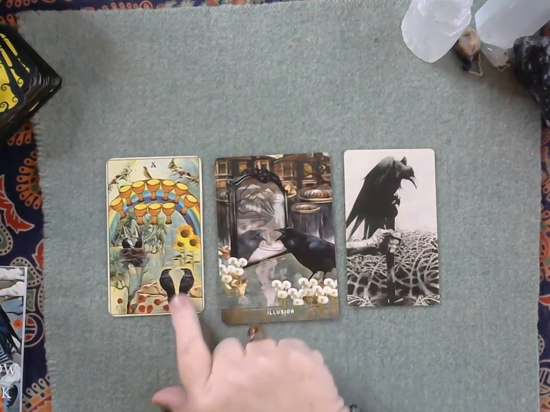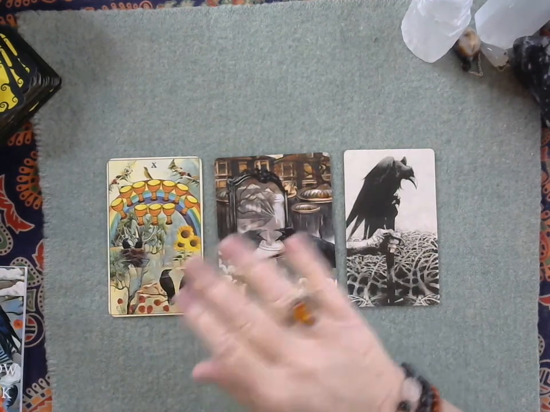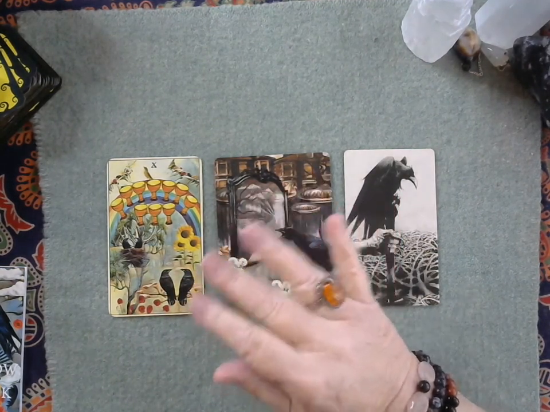We have here the Ten of Cups, this energy of a happy home and joy and things like that.